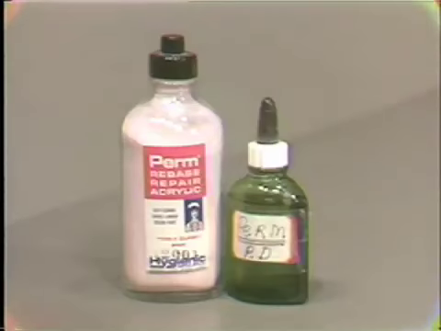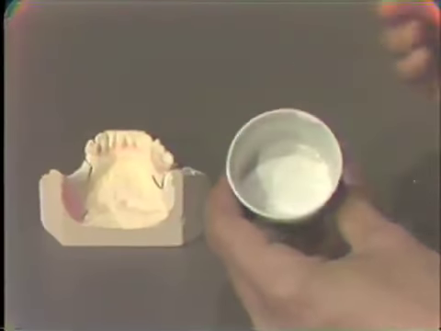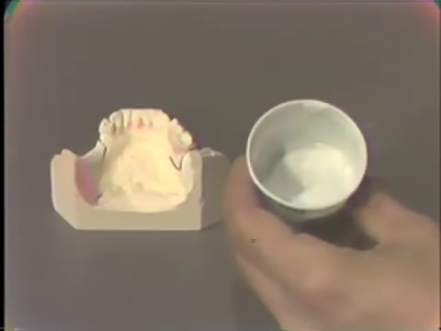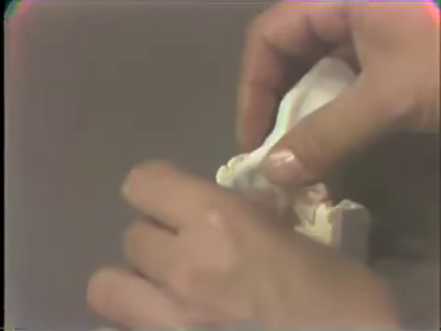Now we'll look at the acrylic, the Formatray material that we are going to use now. And it's starting to lose its gloss. I have lubricated my fingers with Vaseline. And we see that it's now ready to take out and use in the doughy state. I would prefer to make this into a roll and then start to adapt it to the cast.